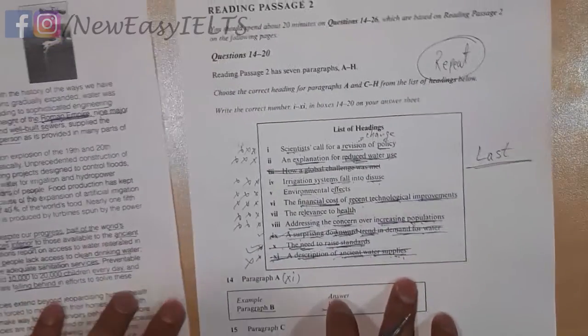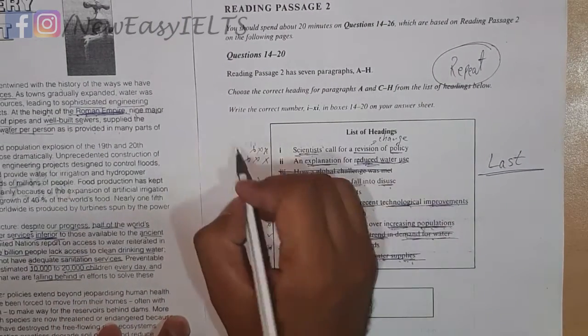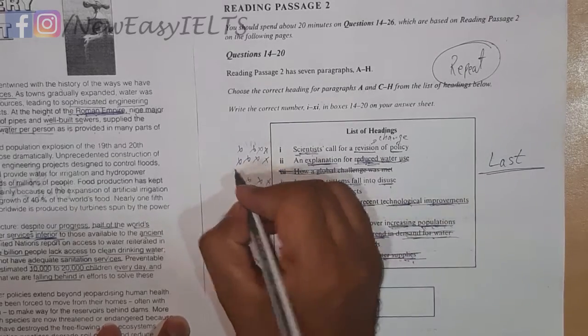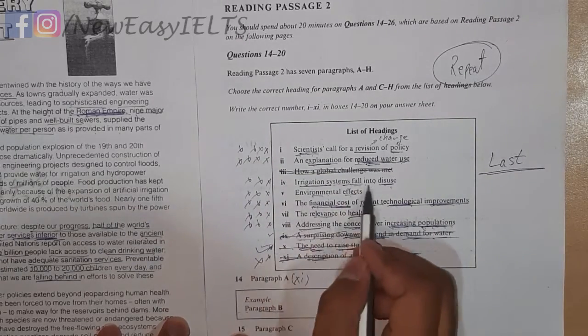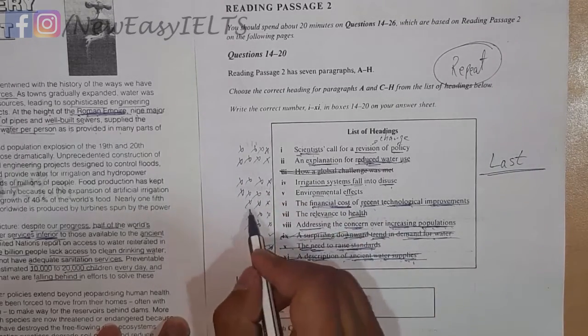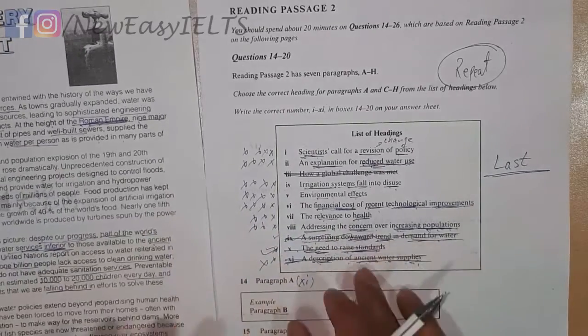Okay, so let's check out all the options again. Scientists call for revision. We didn't get the word scientist, so that option is wrong. Explanation for reduced water usage? No. Irrigation systems fall into disuse? No. Environmental effects? No. Financial cost? No. Relevance to health. Okay, we got it.